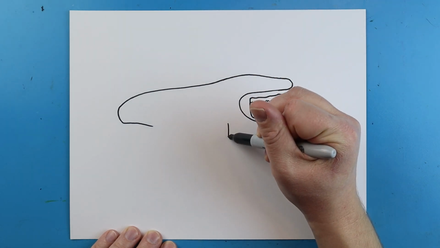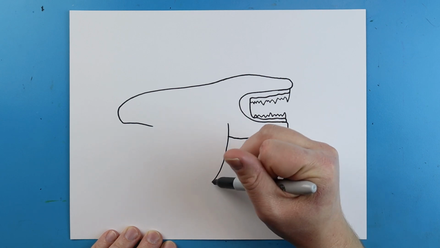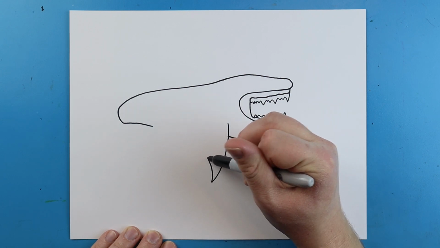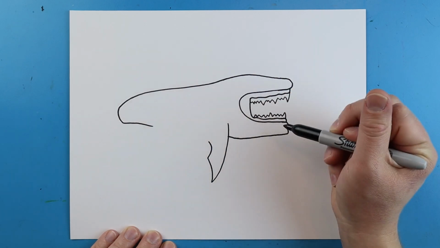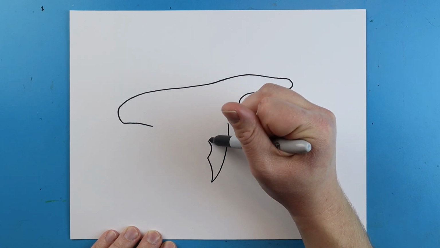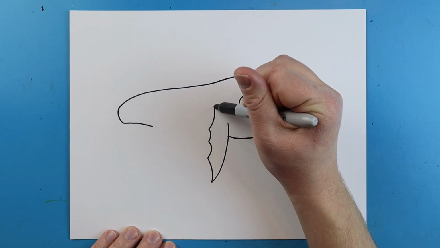Now, starting here, we're going to draw a line that's going to come down to here. We're going to make it pointy and then curve it up. We're going to go in and out again, and then all the way up to here.